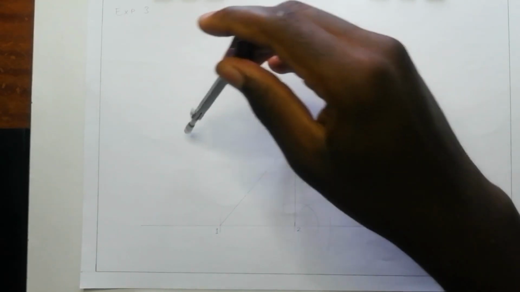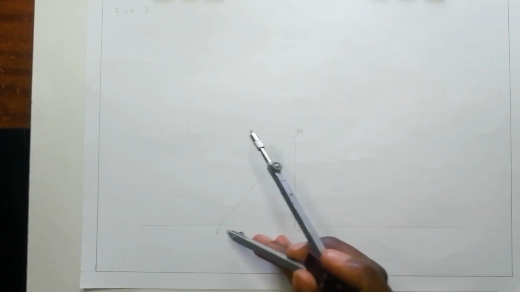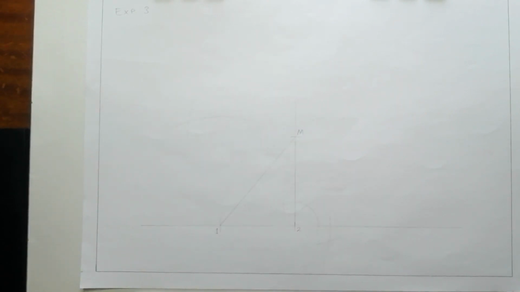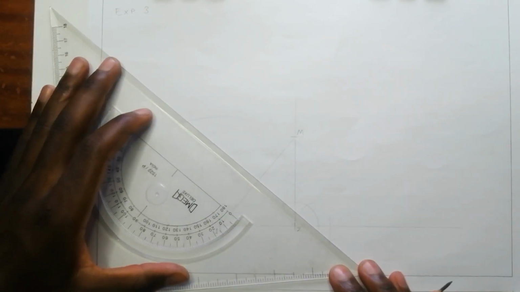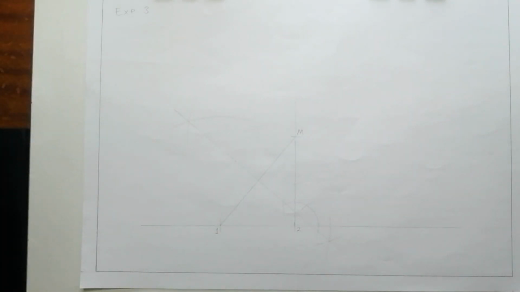I stand at M. You can see my arc at 1 there is not intersecting. Now I have some intersecting arcs. I have just bisected my line 1M. And now I have a new point here where this bisector meets our line that we drew for our baseline.